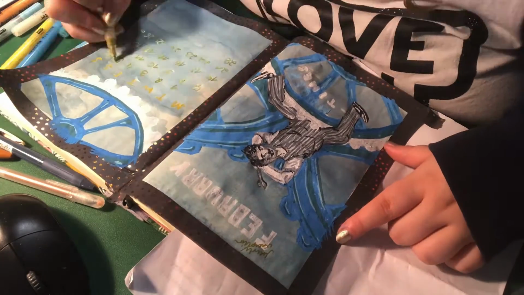I actually think my background on this got a little too blue compared to what I was going off. But I'm kind of glad it turned out that way. That brings a little pop of colour into the whole thing.